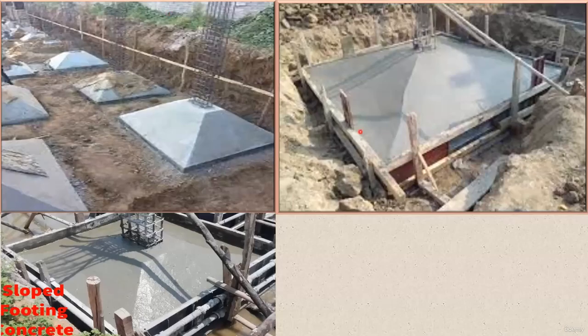So in this lecture, we'll see how to take out the concrete quantity and the shuttering quantity for the slope footing. So far, whatever we saw was for the combined footing, which was rectangular in shape, and the isolated footing, which was either rectangular or square in shape, which was very simple. But how do you find the concrete quantity and the shuttering quantity for such type of footing, which is called a slope footing? Okay. So we'll try to understand.